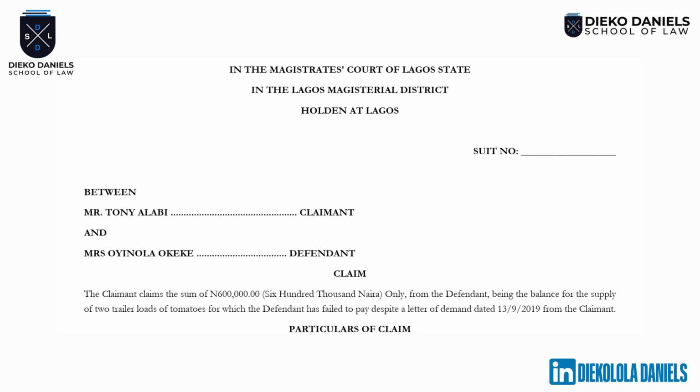So immediately you are done with that, then we now go to what is known as the claim. You go to the claim first, you let the court know this is the issue. Then you now go to what is known as the particulars of claim. The particulars of claim is now you explaining the issue. Do you understand that? Now, in your claim, I will teach you key ingredients that ought to be in the claim. Number one, what is the claimant claiming for? You need to state that the claimant is claiming for the sum of 600,000 naira only.